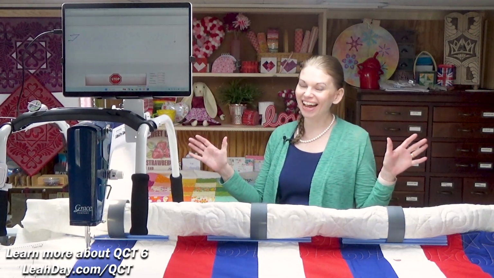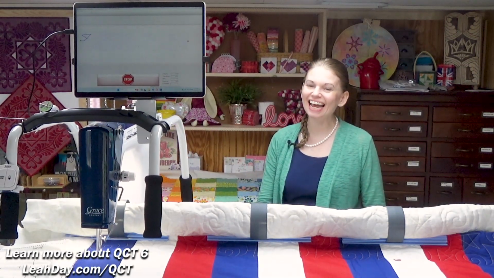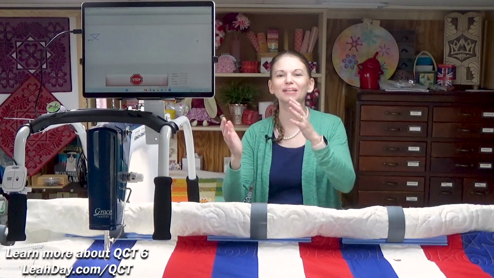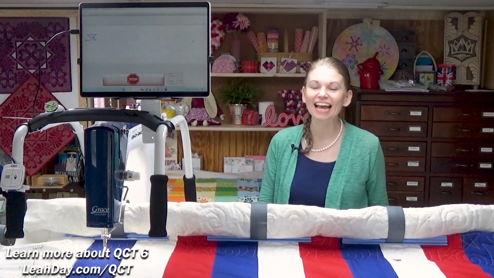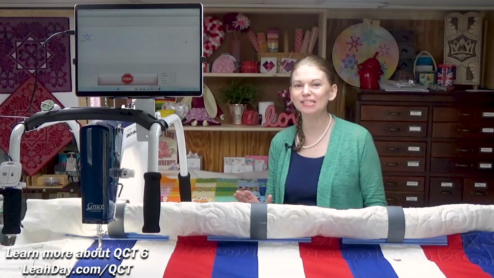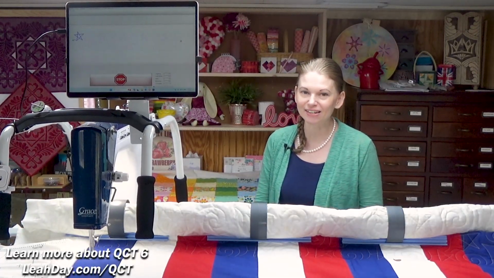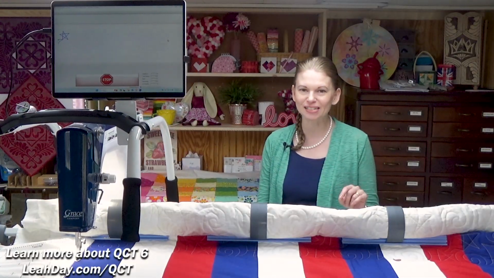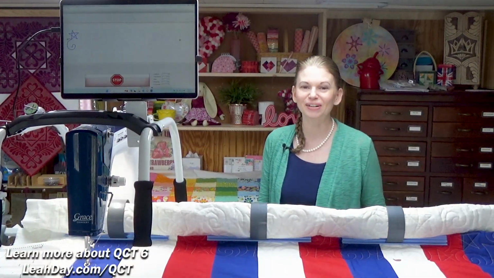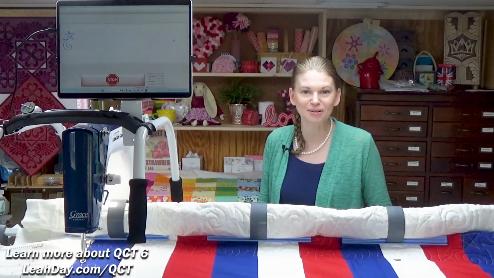Hello, my quilting friends. My name is Leah Day, and as you can see, we are playing with Quilters Creative Touch today. This is the new baseline level of the software, QCT 6, and I'm going to teach you all the details, how to use it, how to quilt beautiful designs on your quilts. So stick around, we're going to learn all about computerized quilting.